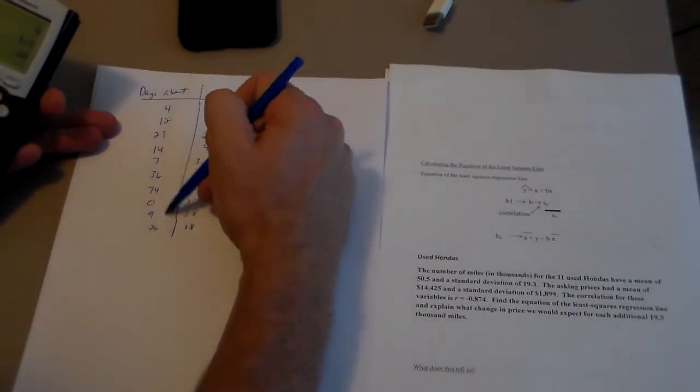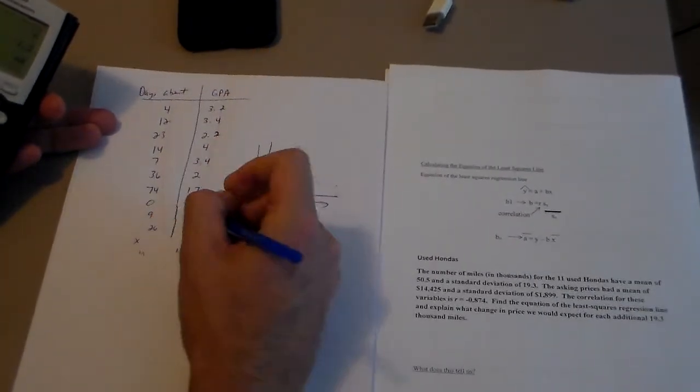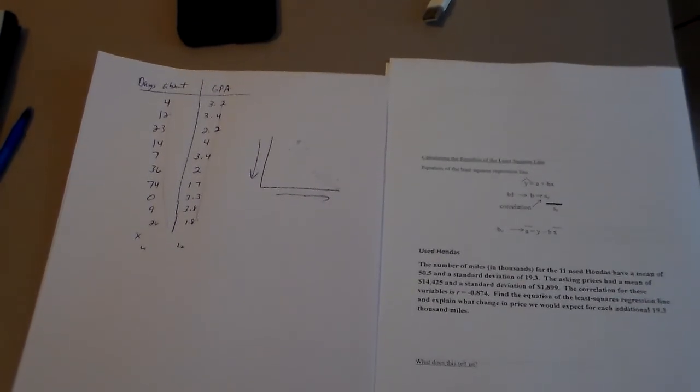We're going to do this on our calculator. I want you to take a minute, I'm going to pause the video, and put these into your L1 and L2. And I'm going to show you how to do this with a calculator. Pause the video.